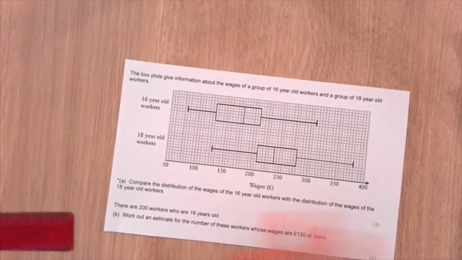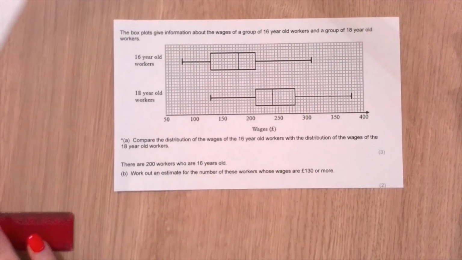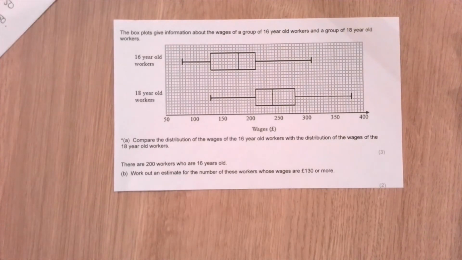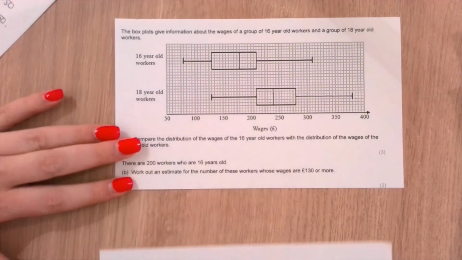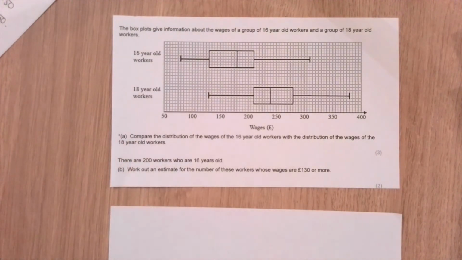Okay, typical exam question I'm going to show you now, and that is where I'm having to compare two different box plots. The box plots give information about the wages of a group of 16-year-old workers and a group of 18-year-old workers. So you can see the top box plot is for 16-year-old workers, and the bottom box plot is for the 18-year-old workers. First question, compare the distribution of the wages of 16-year-old workers with the distribution of the wages of the 18-year-old workers.